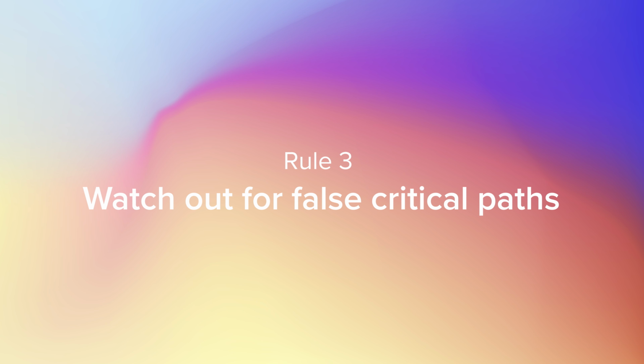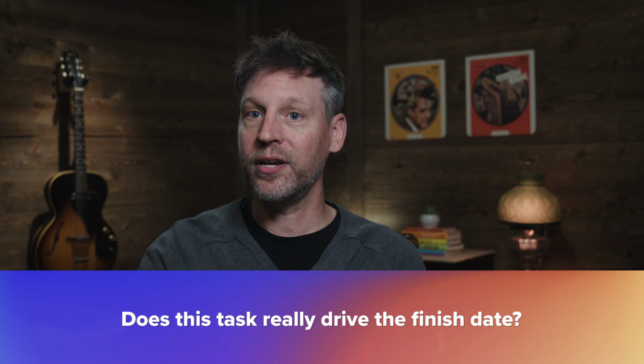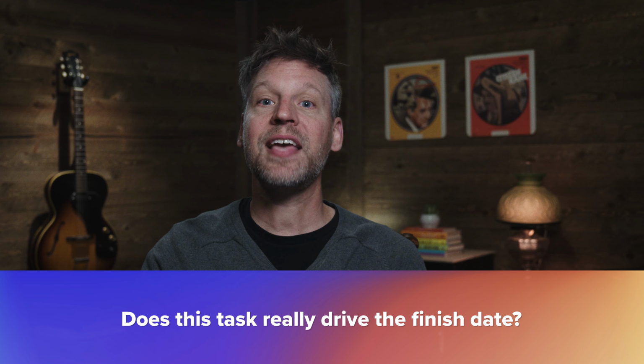Not every critical task is truly critical. Sometimes a task appears on the critical path because of a rigid constraint, a fixed date, or even a calendar setting. For example, a must-start-on date might force a task into a critical position, even though it doesn't actually control project completion. The same thing can happen with holidays, non-working days, or incorrect calendar settings. So when a task suddenly shows up as critical, do a quick gut check. Does this task really drive the finish date, or is the schedule creating an artificial bottleneck?